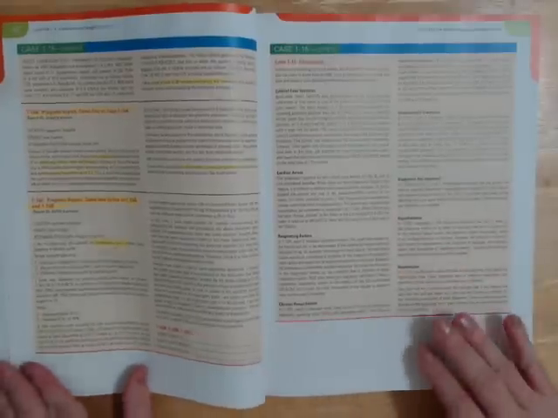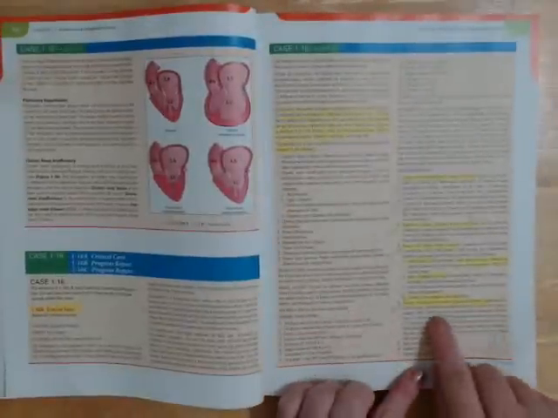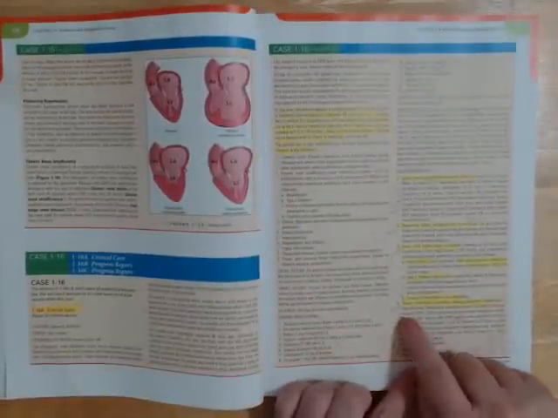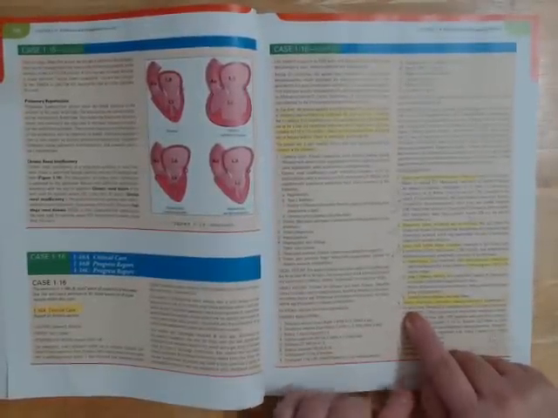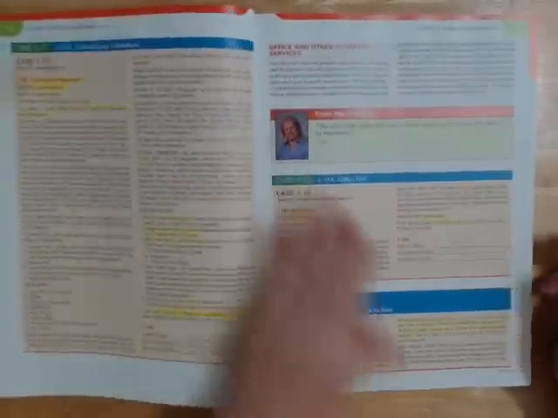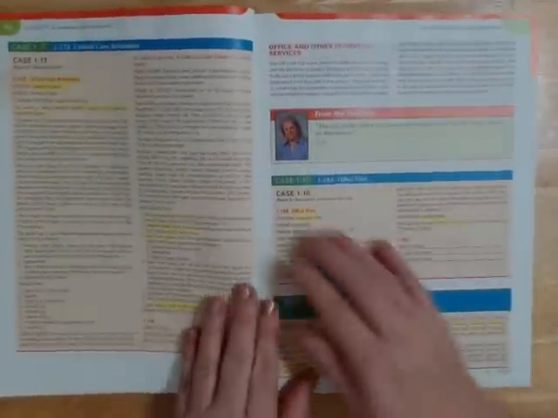Very interesting. This is a great discussion on some of the reasons why you code what you code. If you will notice over here, there's a question mark with the cor pulmonale. They talk about that over here as being questionable, and of course we don't code questionable things, but it's a pretty good little discussion. We're getting closer.